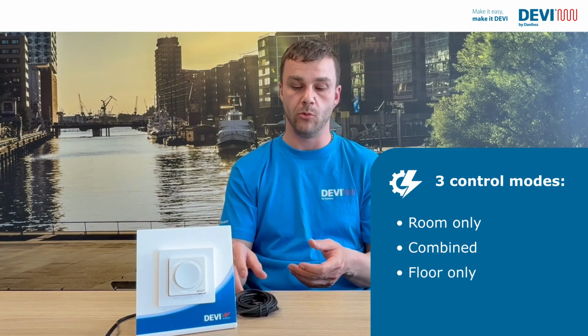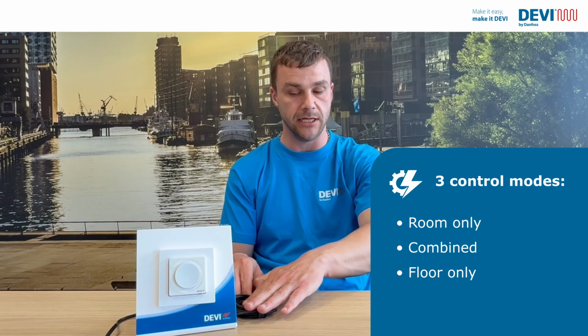equation. The combined mode, where we then regulate according to the room temperature measured by the device and estimated based on the room, and the floor temperature as a limiter will be taken into consideration. So that's the combined mode. And then we have the floor only mode, where only the input from the floor sensor is taken into consideration. Again, that depends on the specific needs and so on. Please don't hesitate to contact us if you need any recommendations or help on this.